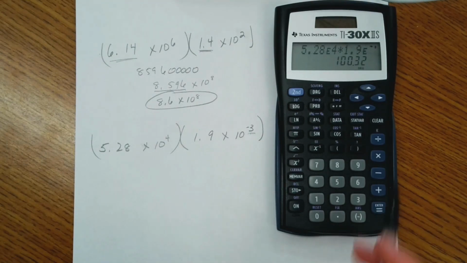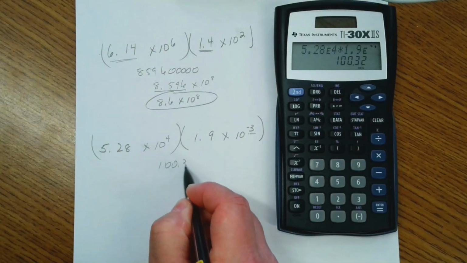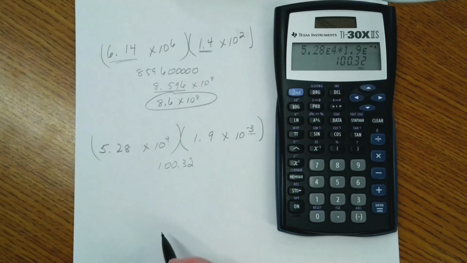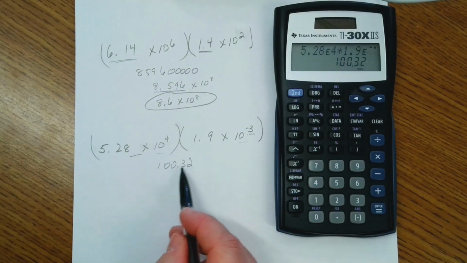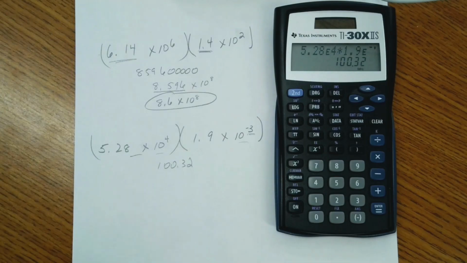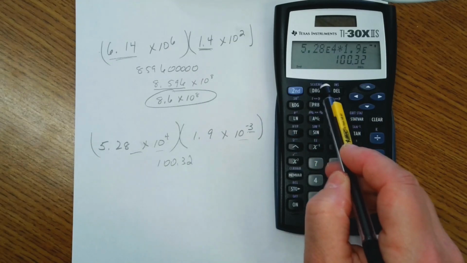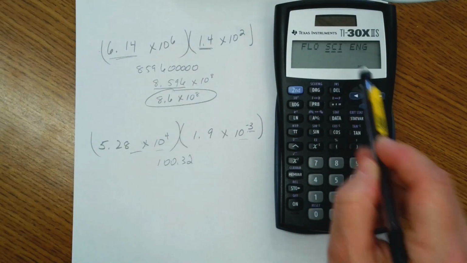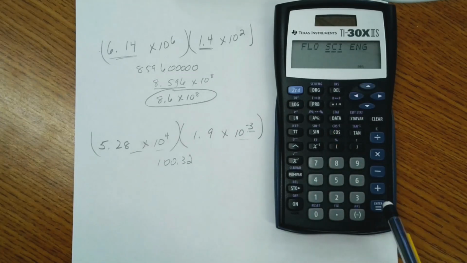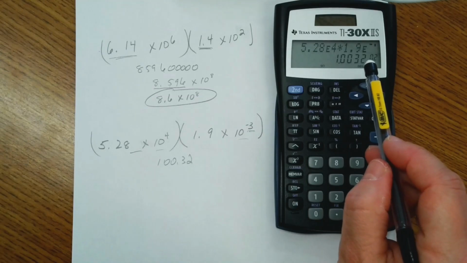And we end up, again, you guys, this is not in scientific notation. So this is 100.32. But again, I'm going to ask you, when we do a problem like this that has scientific notation, I'm going to want this answer to be in scientific notation. And again, you guys, just a quick reminder how to do that. You're going to go to second, go to this degree button. You're going to use the arrow to choose SCI. You're going to hit enter. And now you have this answer in scientific notation.